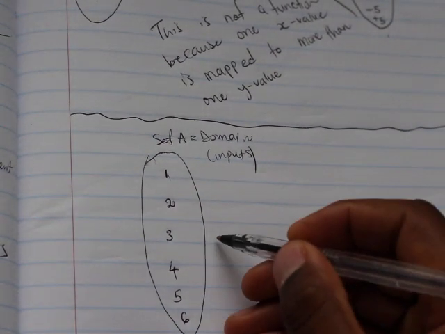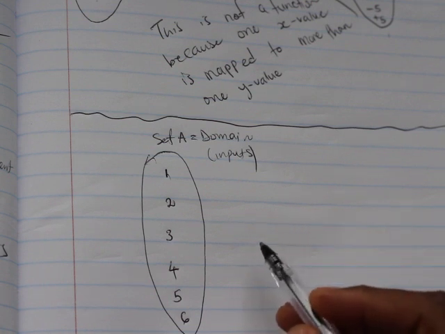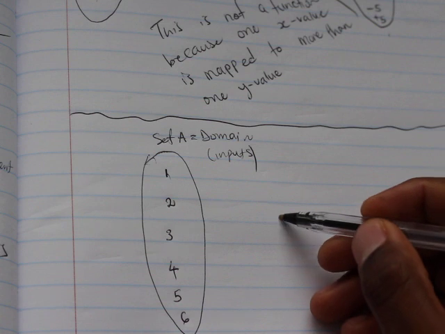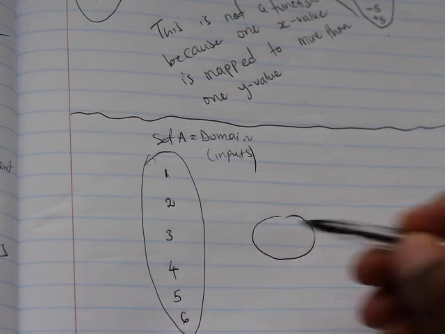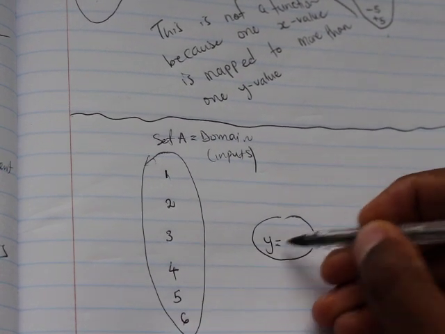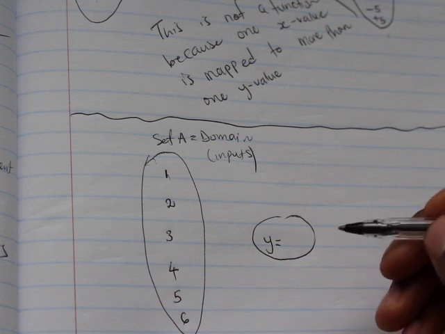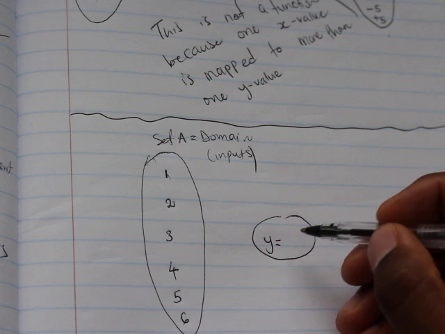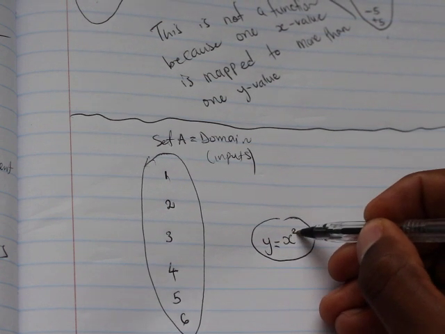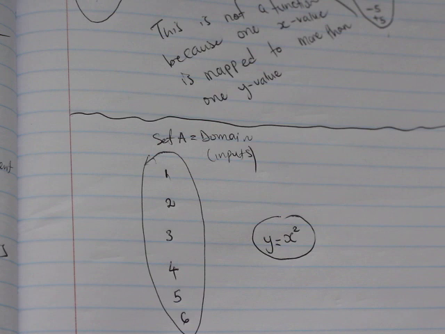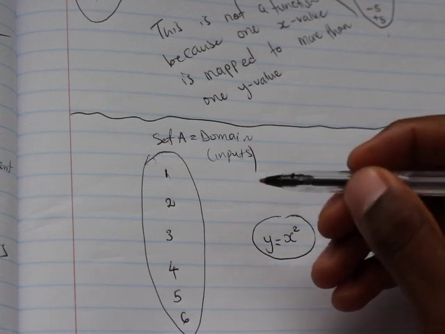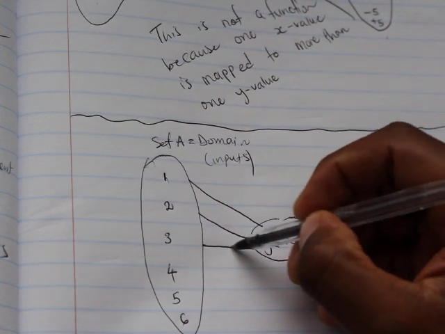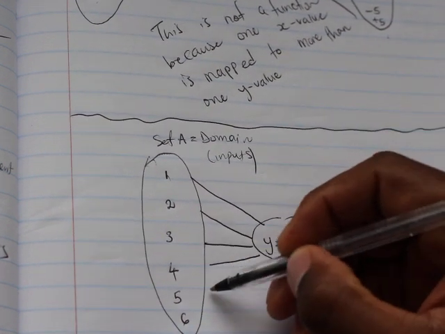And then now these are interlinked by what? The function y. Let's say y is equal to, what can we use? x squared. Okay, all right, there we go.